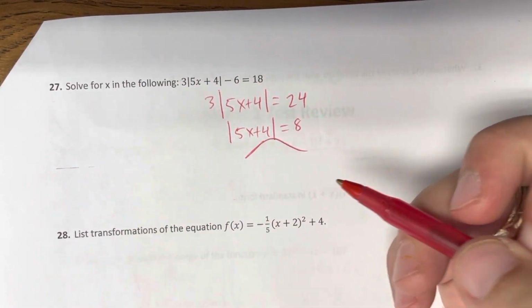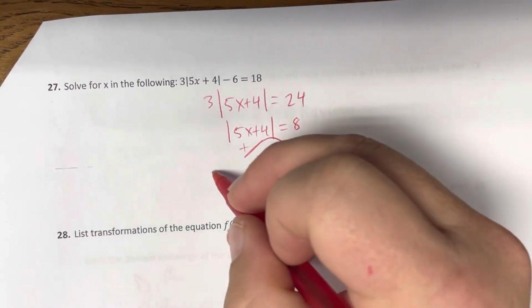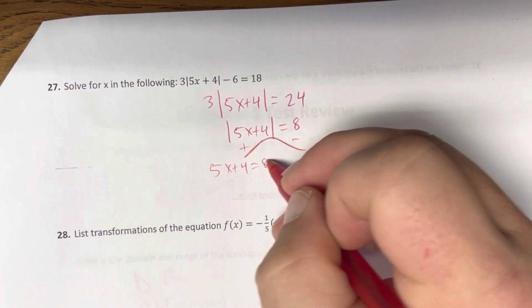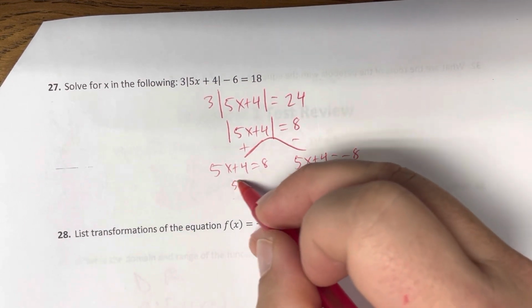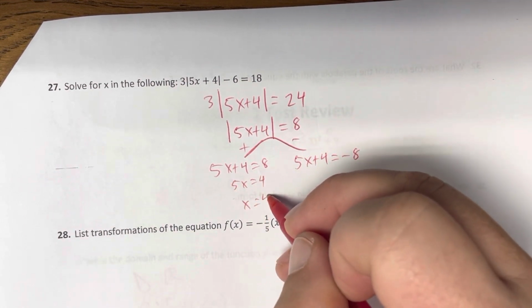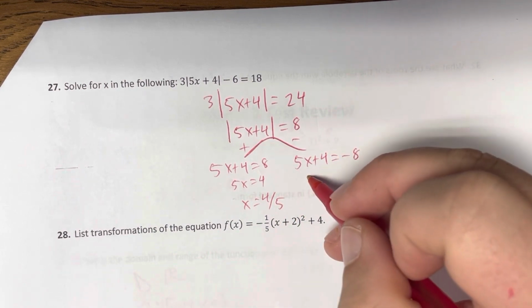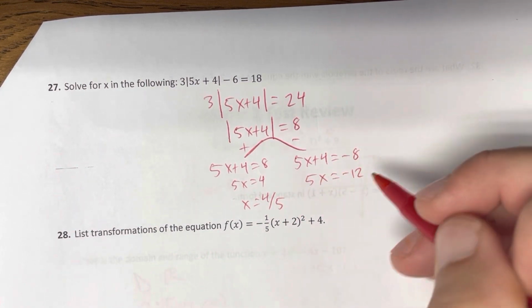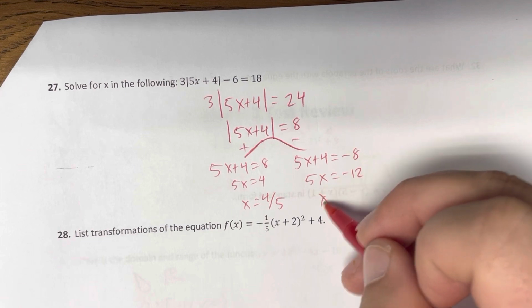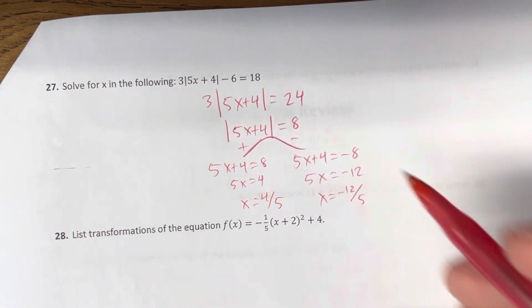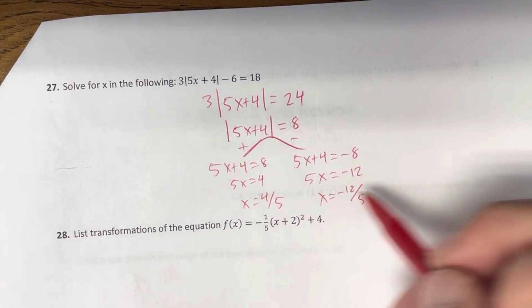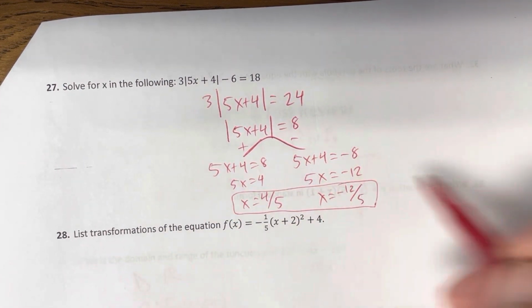Once you have the absolute value by itself, it's time to split it with the positive and the negative. So 5x plus 4 equals 8, and 5x plus 4 equals -8. Subtract the 4 over, 5x equals 4, x equals 4/5. We'll subtract the 4 over, and divide by 5, and x equals -12 over 5. And then we could always plug it in and check. But those are my two answers right there.